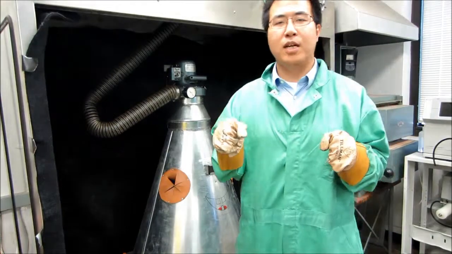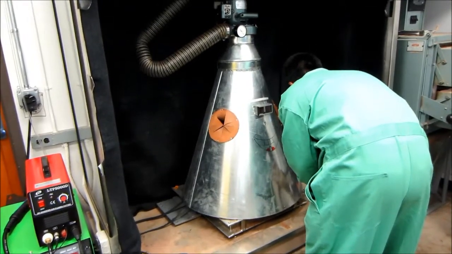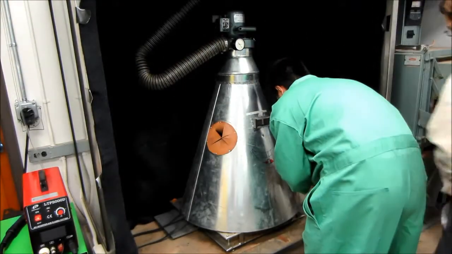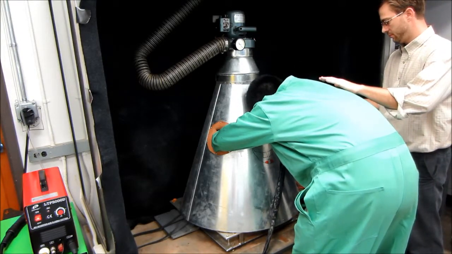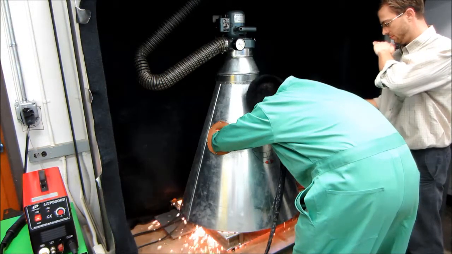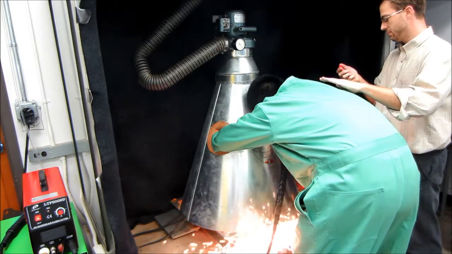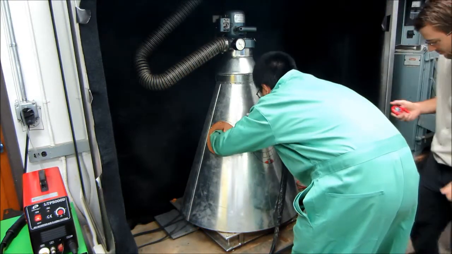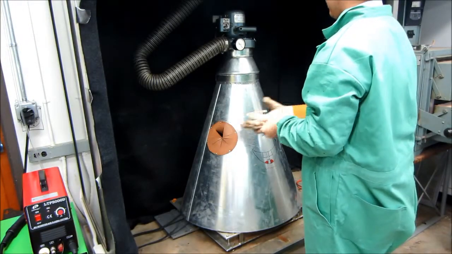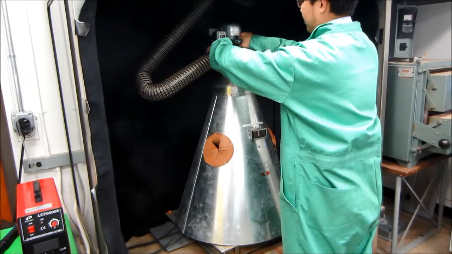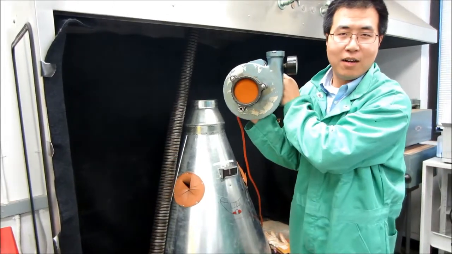Now, I'm going to show you a 10-second sampling period. And this is how the filter looks after the sampling.